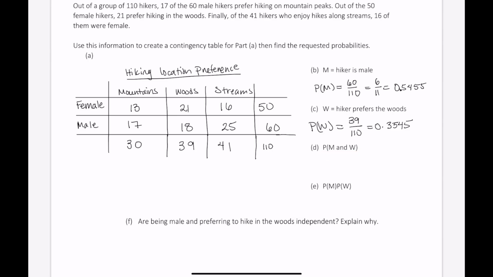Next, what's the probability that a hiker is both male and prefers the woods? So let's look at their intersection. So here are male hikers and here are hikers who prefer the woods. So their intersection is here at 18. So the probability that a hiker is male and prefers the woods is 18 out of 110, which reduces to 9 out of 55, and works out to be 0.1636.